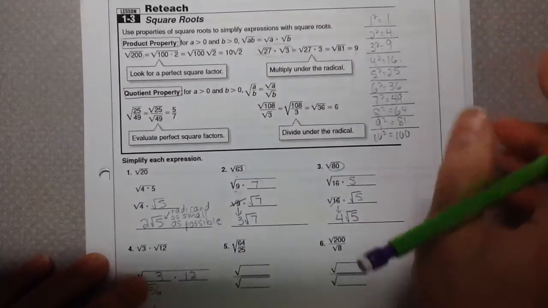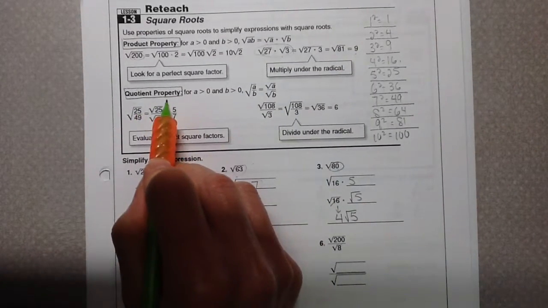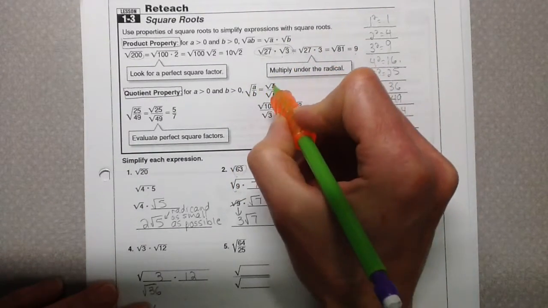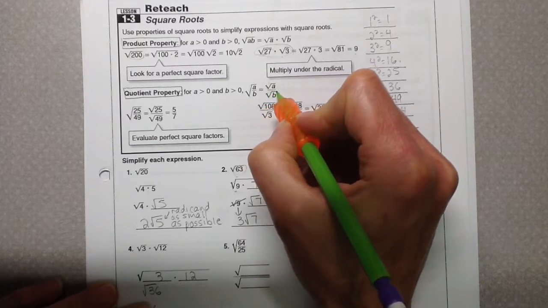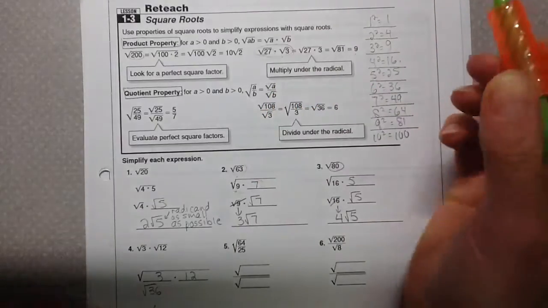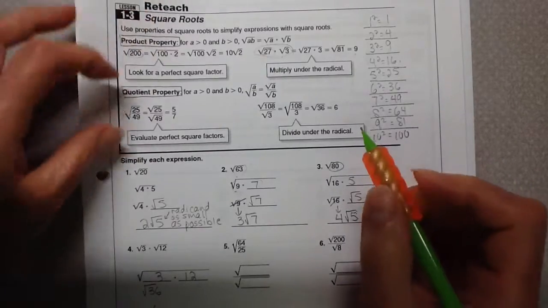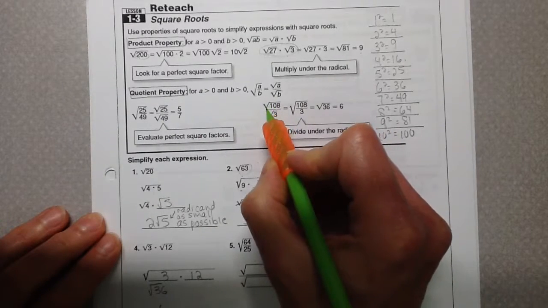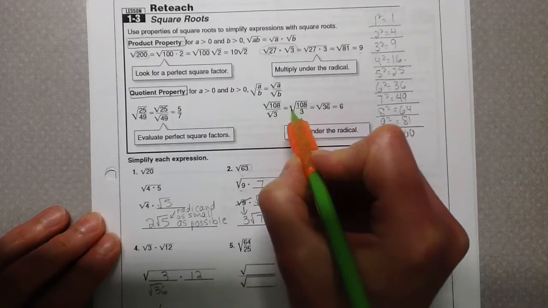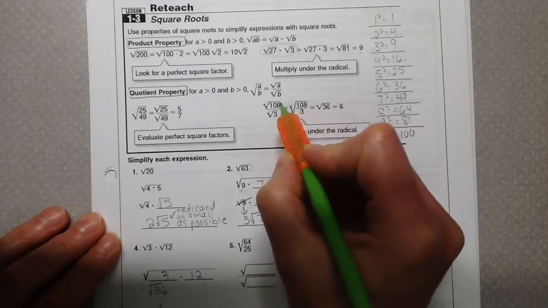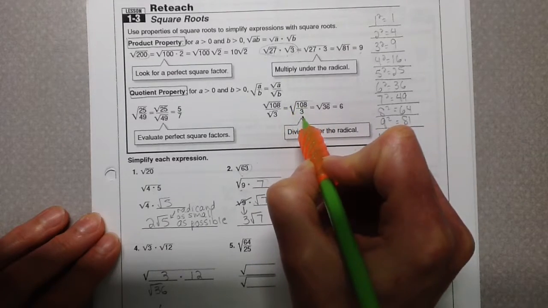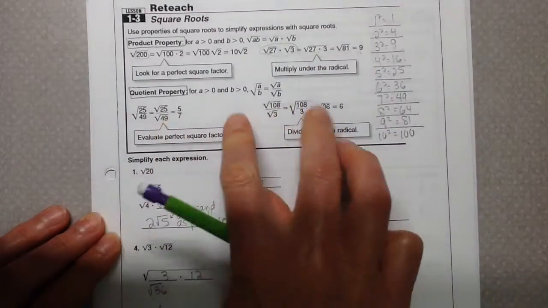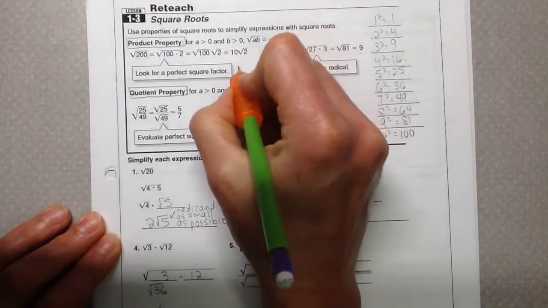Now we're going to go back up to the quotient property. The quotient property allows me, if I have a fraction underneath the square root, to split that up and take the square root of the numerator and the square root of the denominator. It also allows me, if I have a square root in the numerator and a square root in the denominator, to write them both, the numerator and the denominator, under one square root. So you just have to figure out which property is going to work best for you, but just remember, they go both ways.